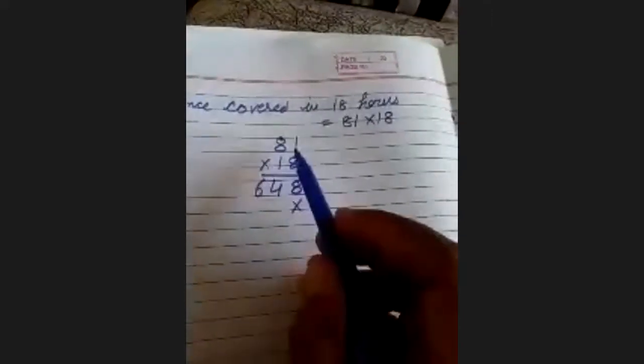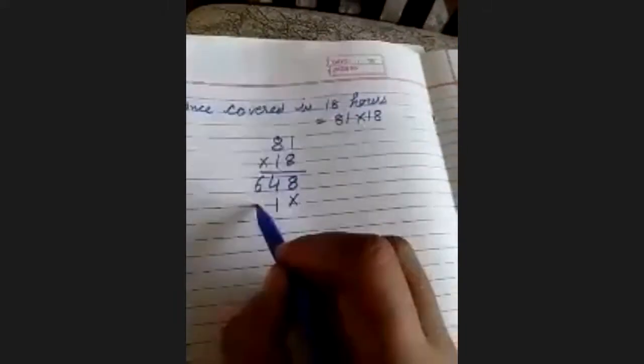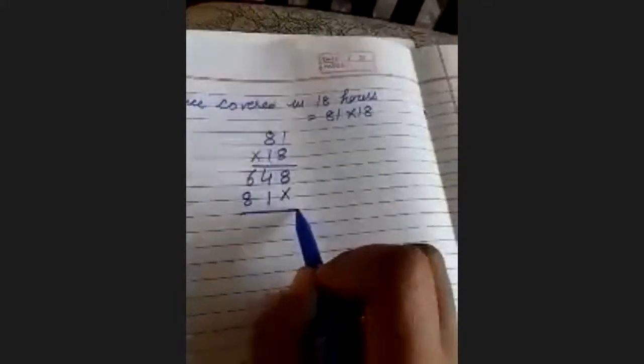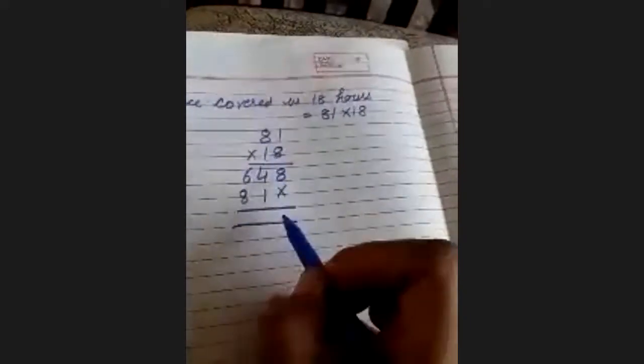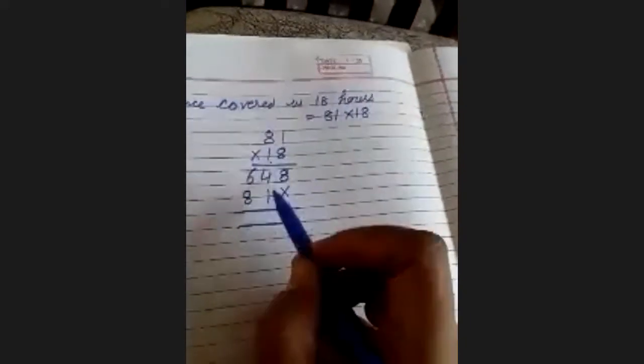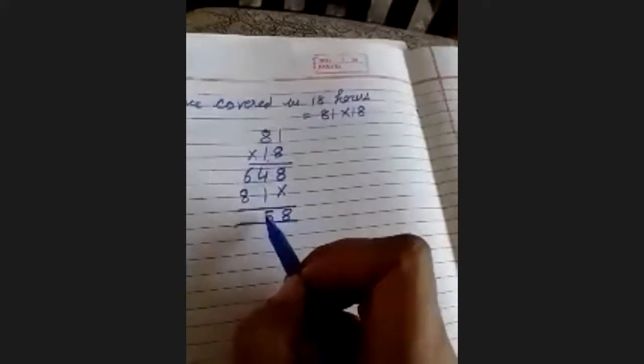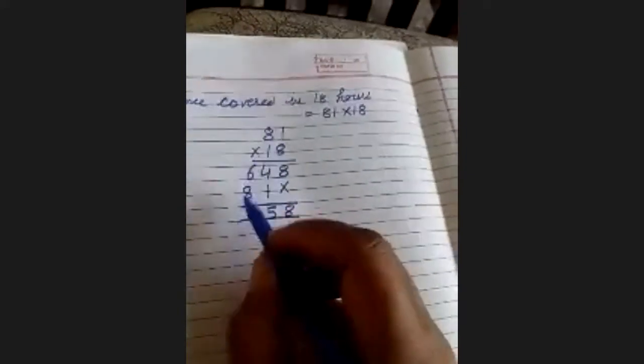Now multiply by 1. 1 times 1 is 1. 1 times 8 is 8. Now add. 8. 4 plus 1, 5. And 8 plus 6, 14.